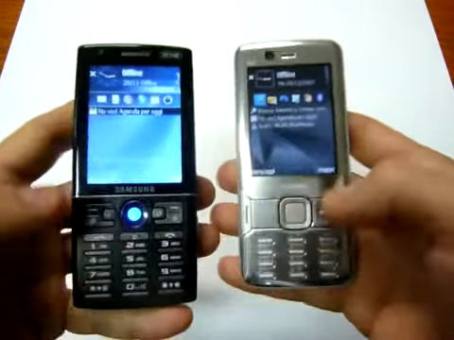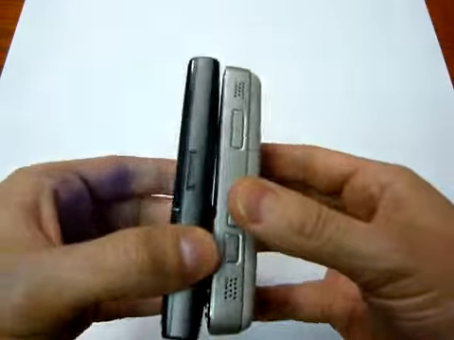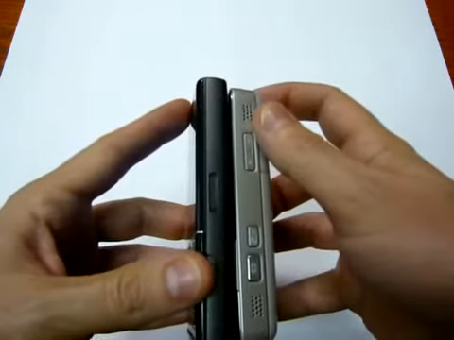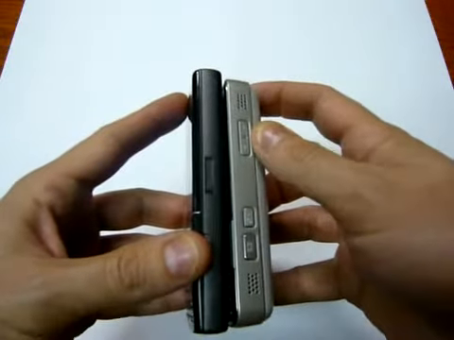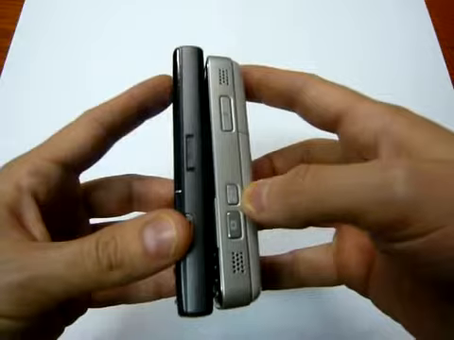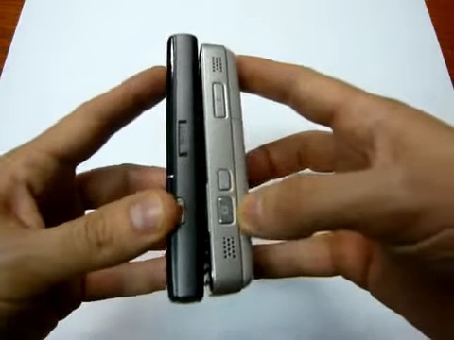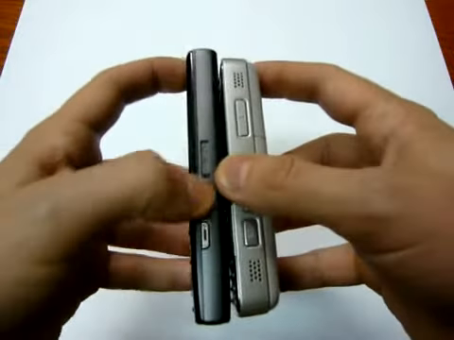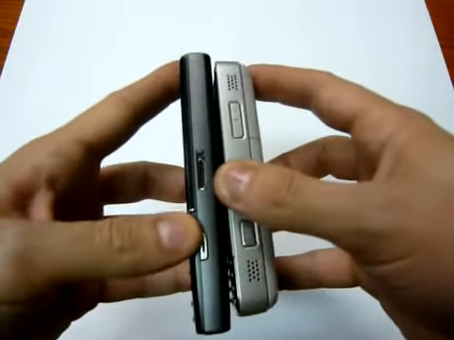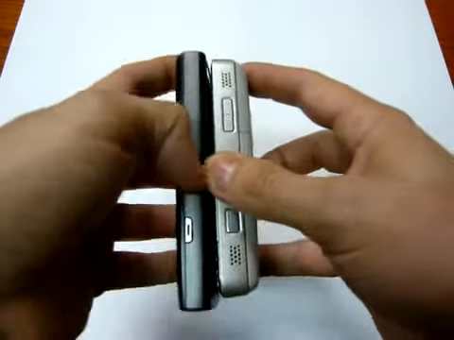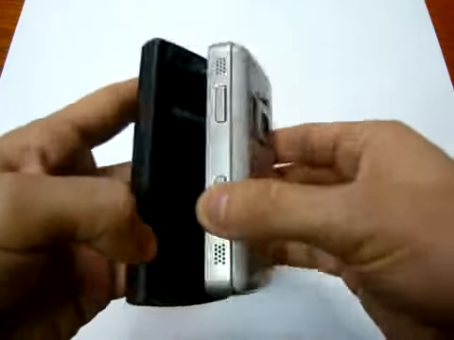But let's see what we have on the right part of them. Speaker on the Nokia, balance of the volume, application media key, camera key. On Samsung we just have the connector for the synchronization with the PC and the charger, and the camera button.